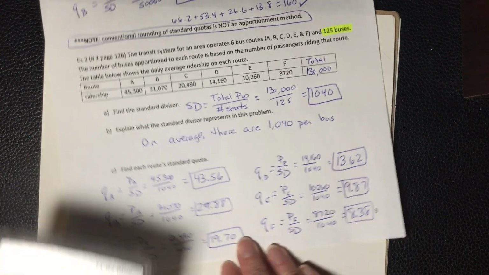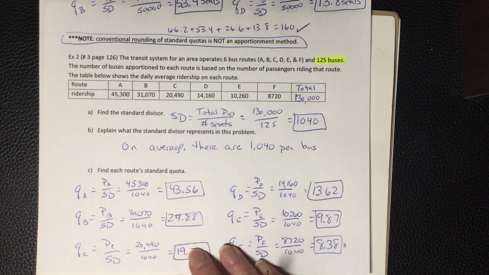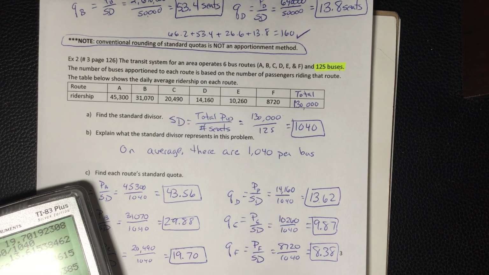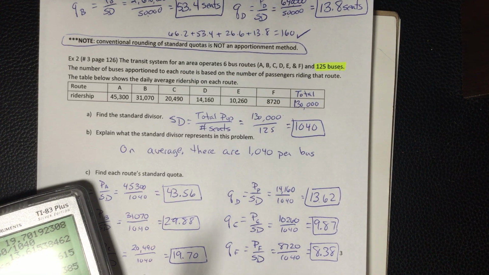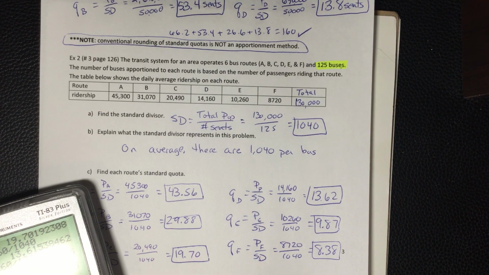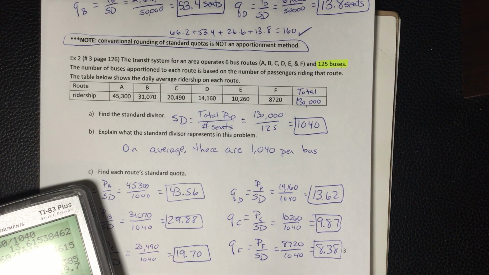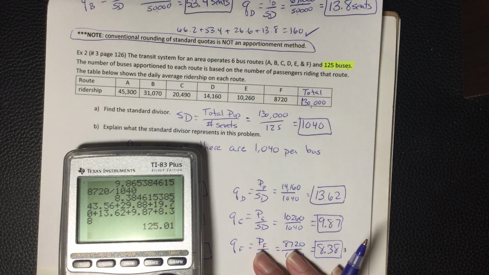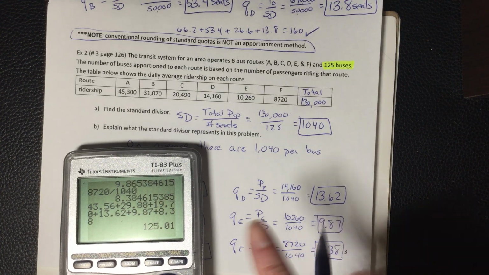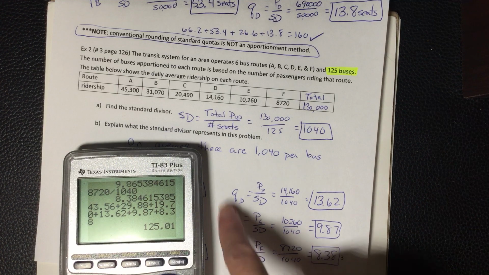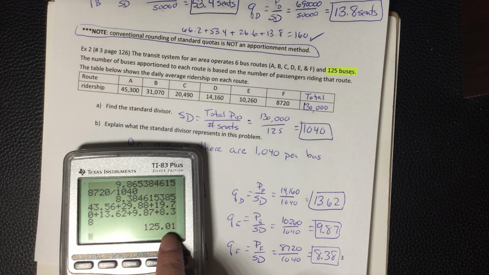Now remember, if I add all of these together, I should get the total number of seats, which in this case was buses. So sometimes if you've been rounding, it may not add perfectly. So I'm going to add these up real quick. Just be patient with me while I put all this in the calculator. So when I add it together, I get 125.01. So notice it's almost 125. That 0.01 is just an error from the rounding you've been doing. So as long as it's really close, it is correct. It's just that you've got a little bit of rounding error on that problem.